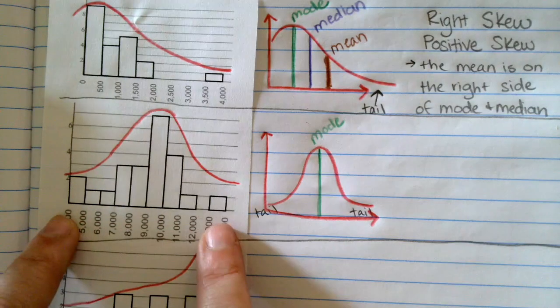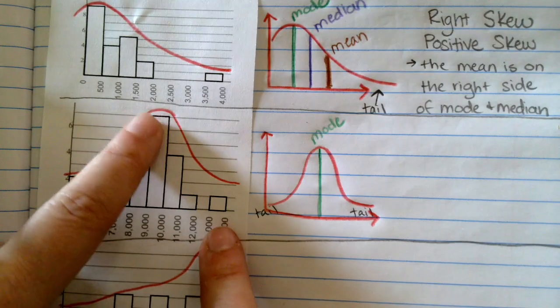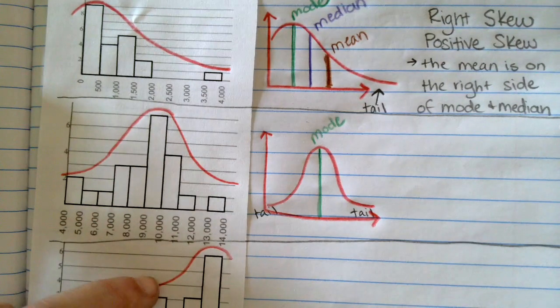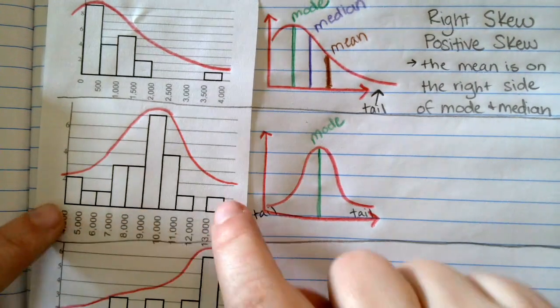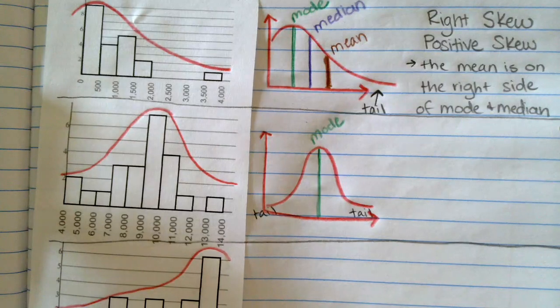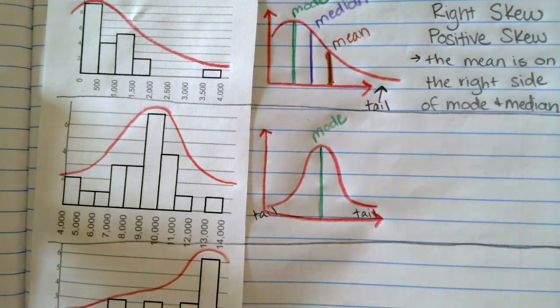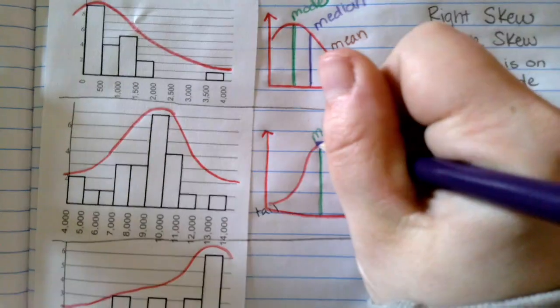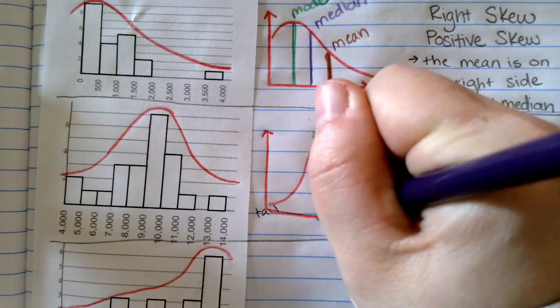And because there's generally about the same above as below, and that hump, where is the mean going to end up? Same place. So the mean, median, and mode all end up in that middle.